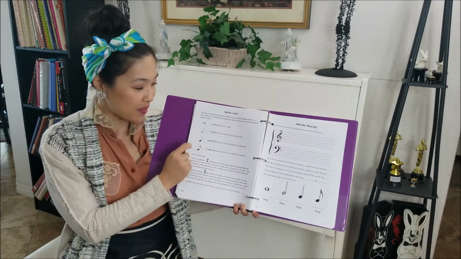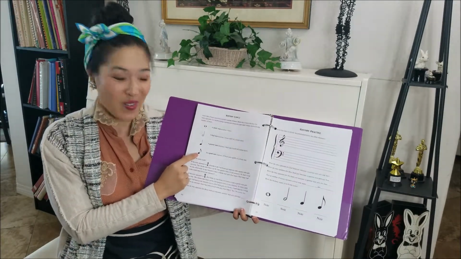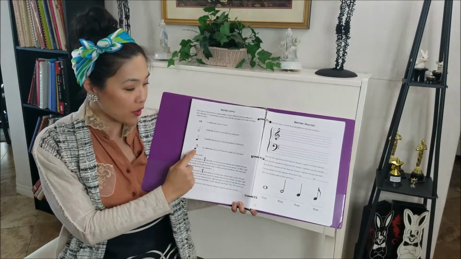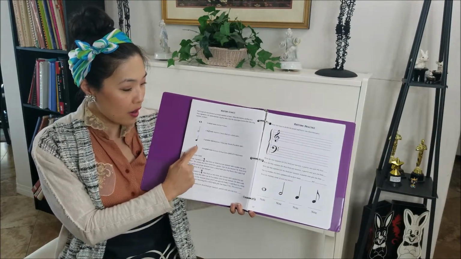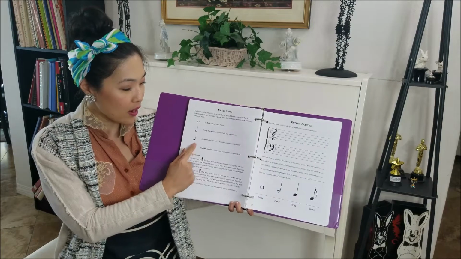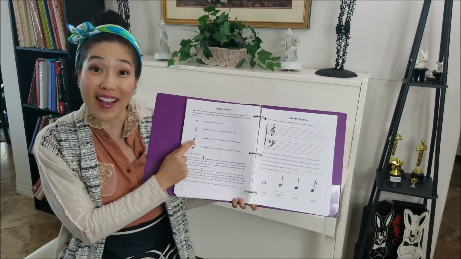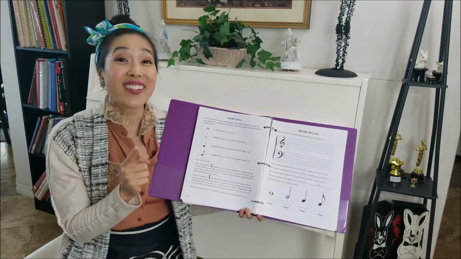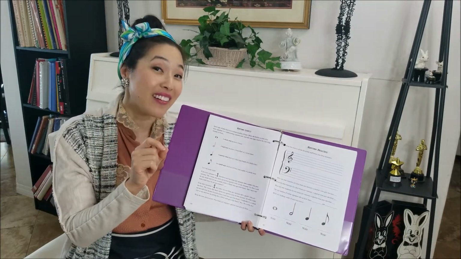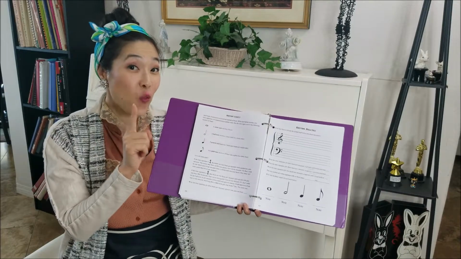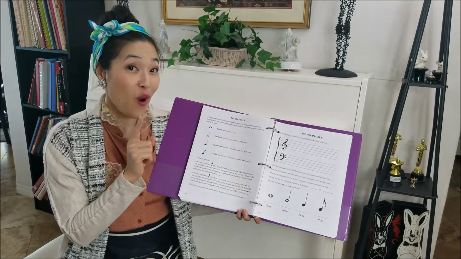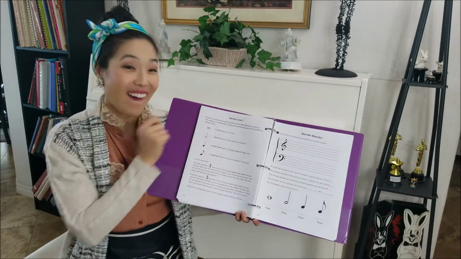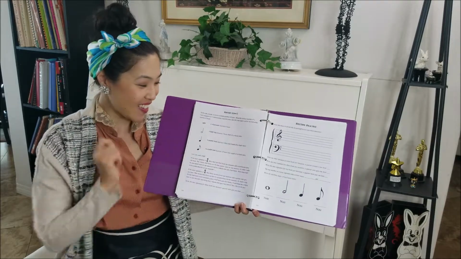So 1 beat. Then we have the 8th note, right? So this looks just like the quarter note, has the filled-in note head with the stem, and it also has the flag, right? So this is the 8th note. And we're going to say that this gets half of a beat, okay? So half of 1 beat, because it's also 1/8 of a whole note, right? So this is the 8th note.